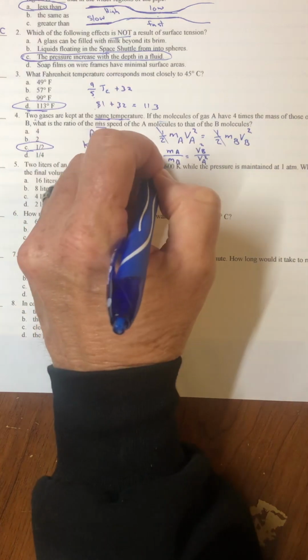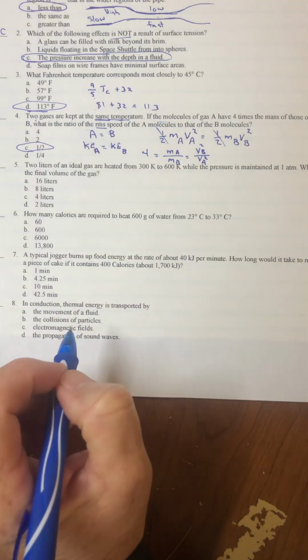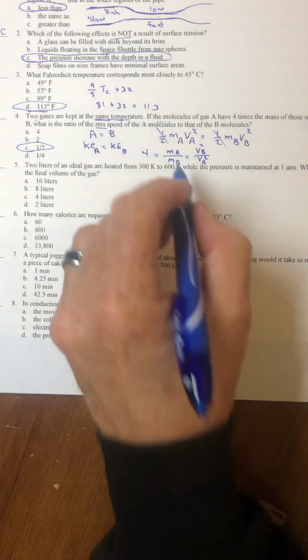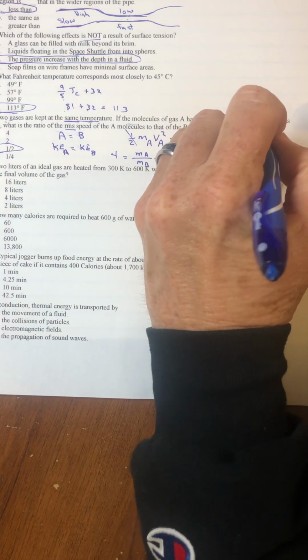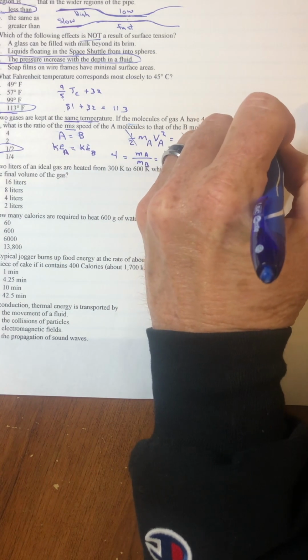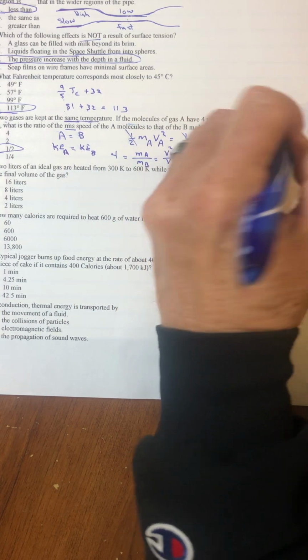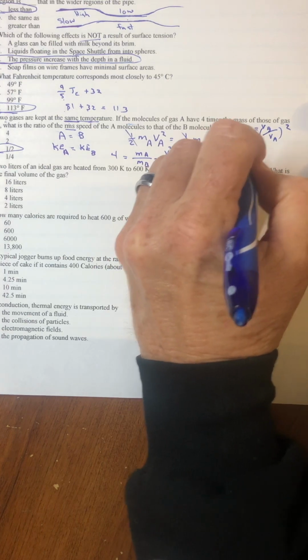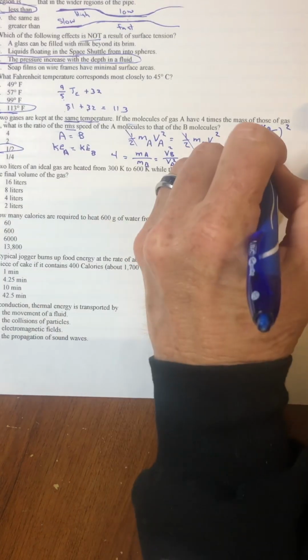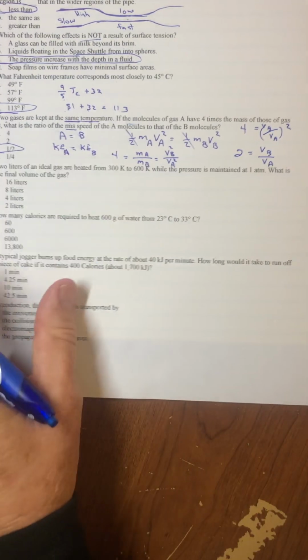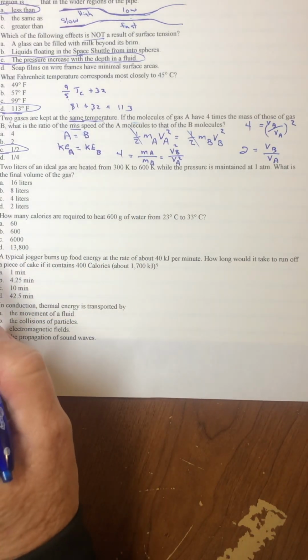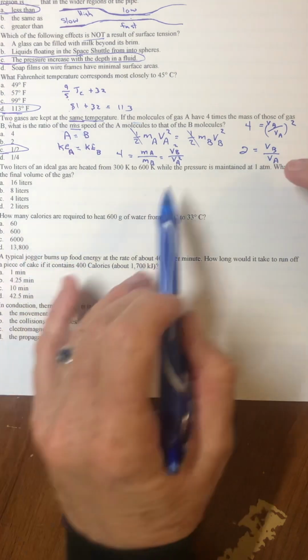So if you take that ratio, you're looking at 4. Okay, so mathematically this would look like a 4. And then this would be the velocity of B over the velocity of A squared. So then when you take the square root, you're saying the velocity of B compared to the velocity of A is a factor of 2. And of course, the other way around would be 1/2.